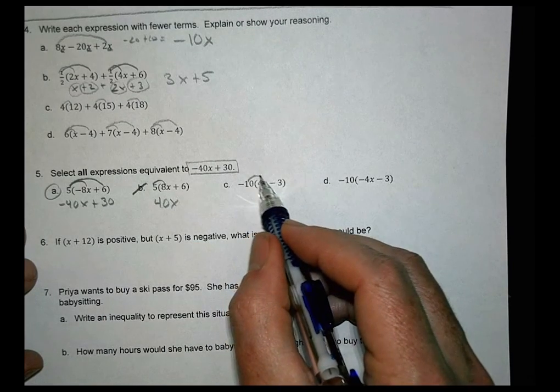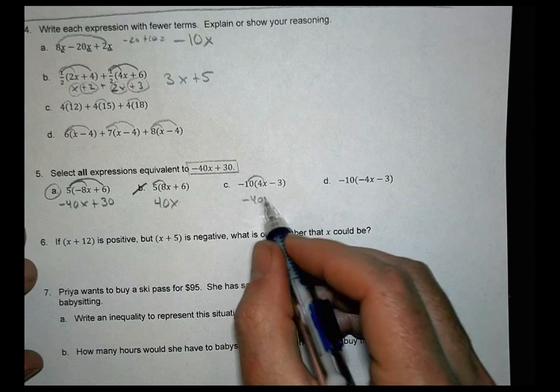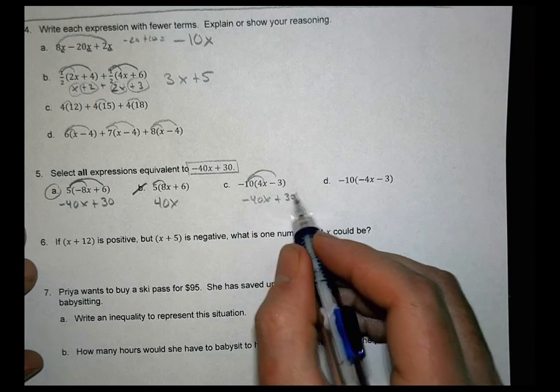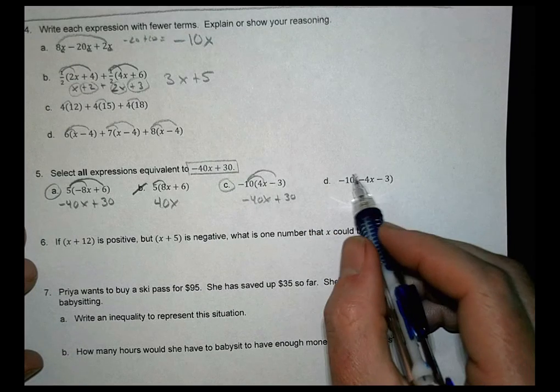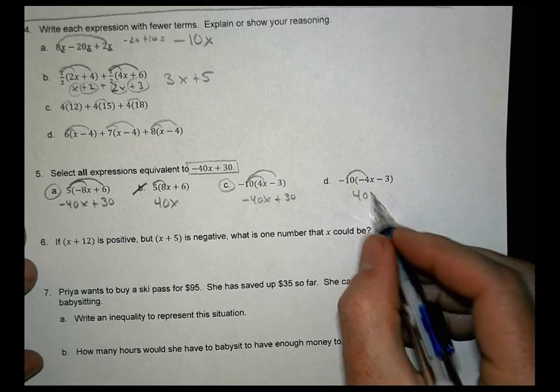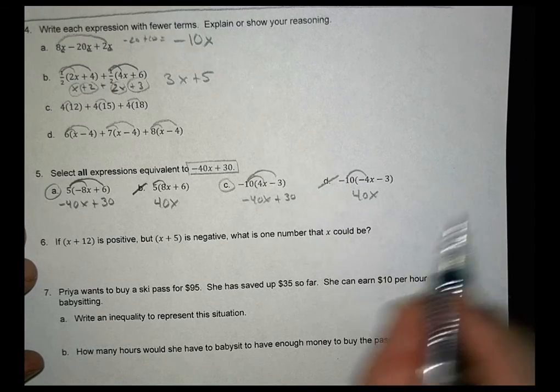How about negative 10 times 4x? That's negative 40x. Negative 10 times negative 3 is positive 30. That works. And how about this one? Negative 10 times negative 4 is a positive 40x, and we would say nope.